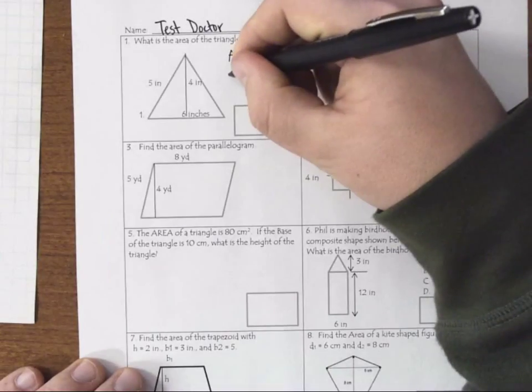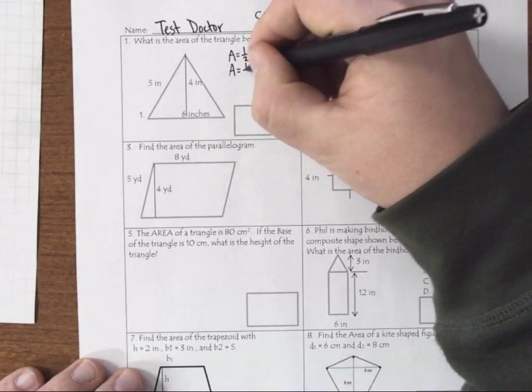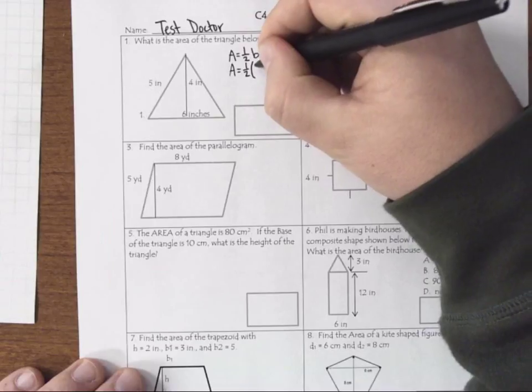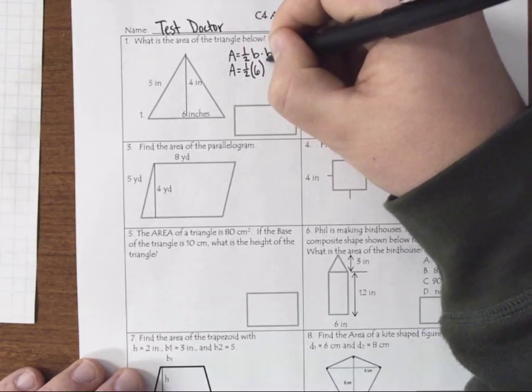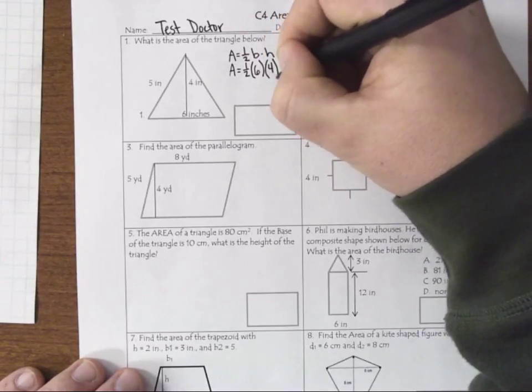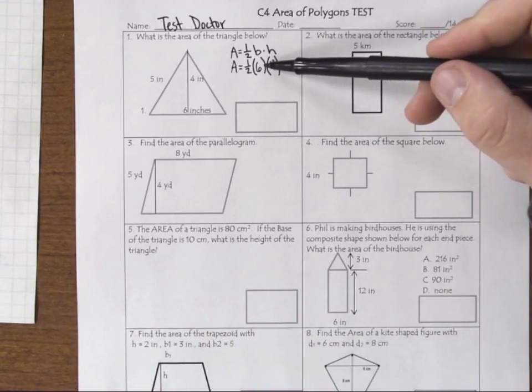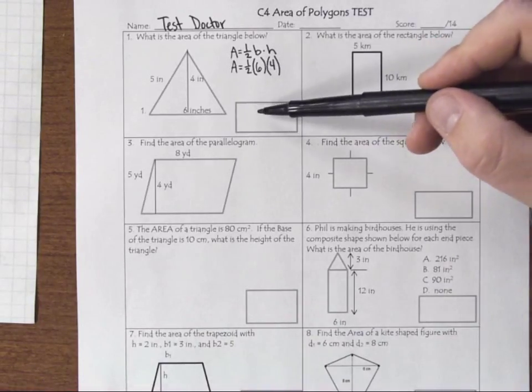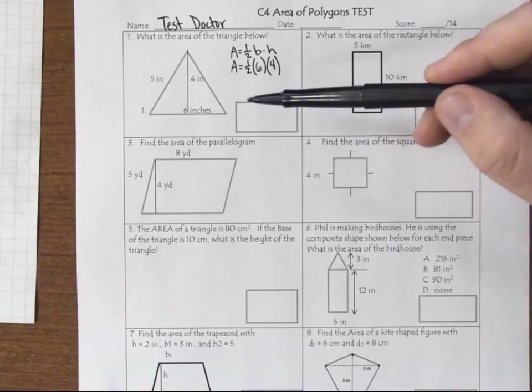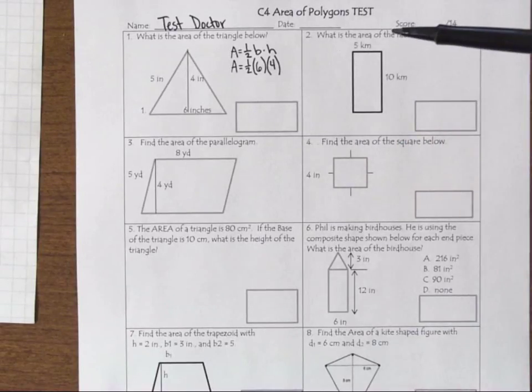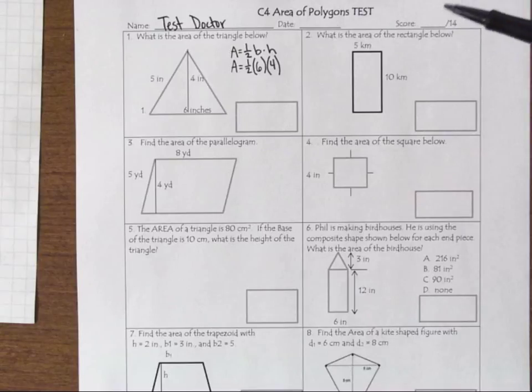When I plug in my numbers, I'm going to have A equals 1/2 times the base times the height. And I'm going to go ahead and let you simplify and solve this problem. Don't forget that your area answer needs to be put in the box in terms of inches squared for area.